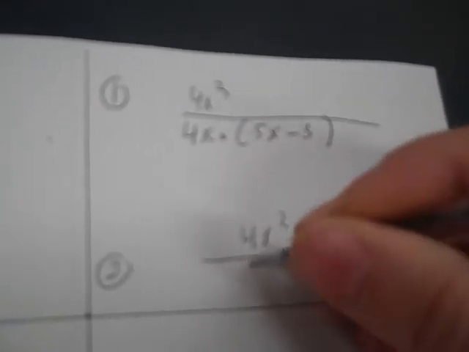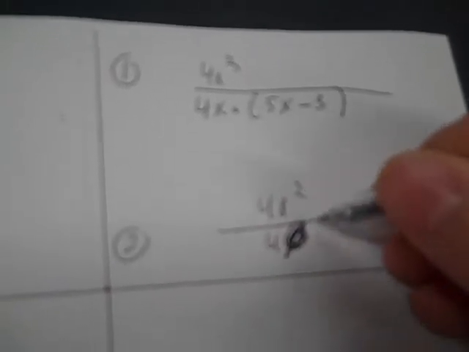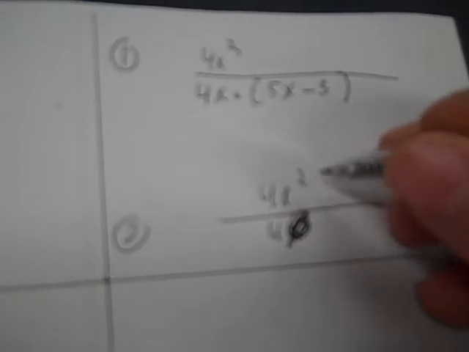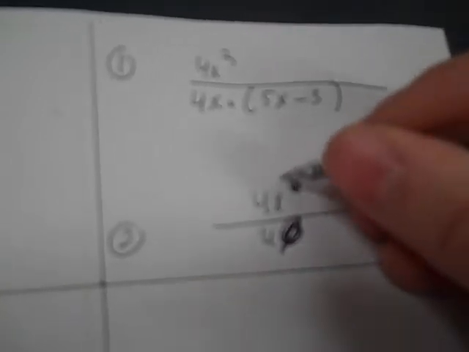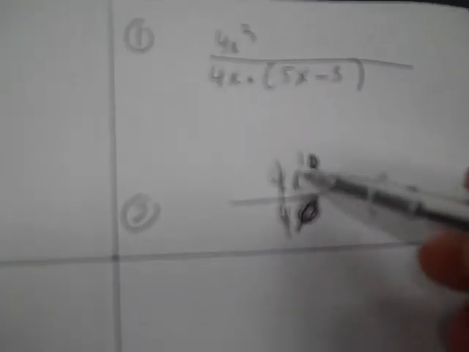Now here's what you do with the outsides. You put 4x to the second over 4x. Put a 1 on that. Now with the x's, here's what you do. You take away the smaller power. Just take that out completely and subtract whatever power that was from 2. So 2 minus 1 is 1. Okay? Now the 4 and the 4, they are the same number. They can just be canceled. So that leaves me with an x to the first power on top. You can put a first power, and that's the answer. Okay, next problem.